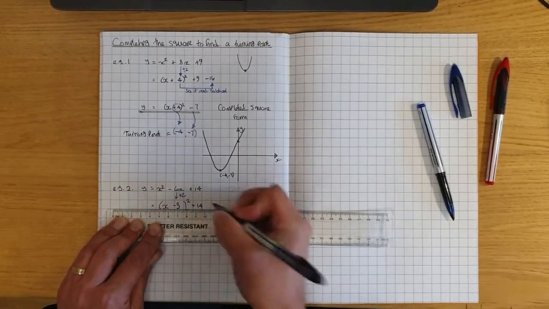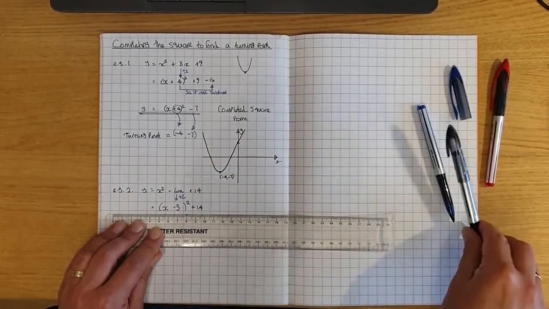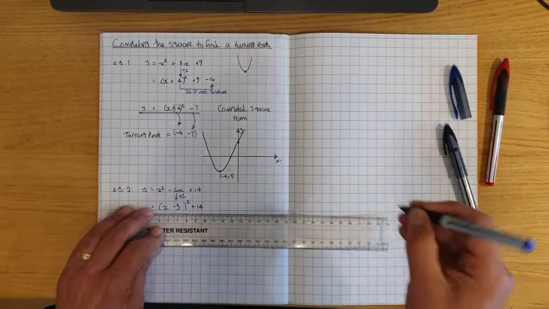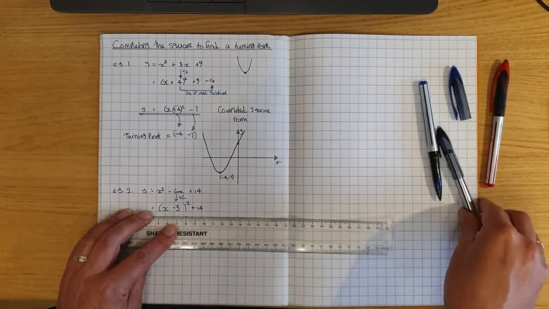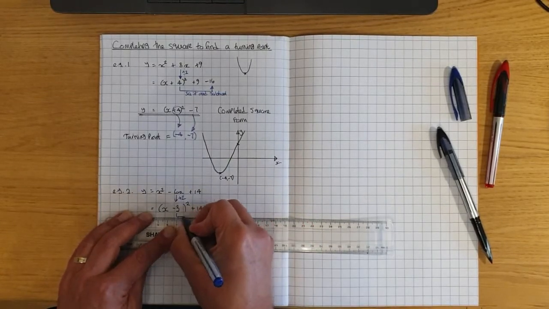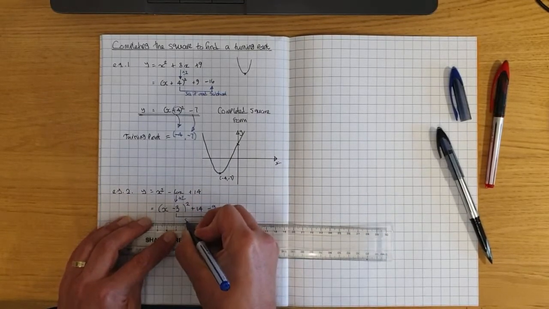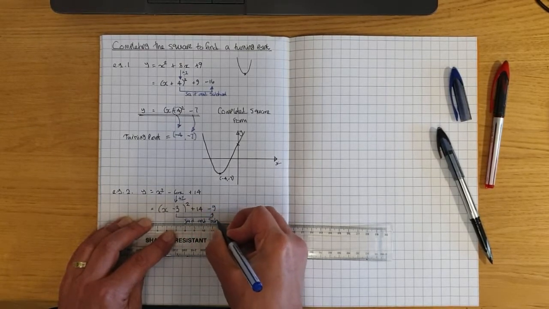I still have my plus 14 on the end. I then take my minus 3 and I square my minus 3 and I take it away. Minus 3 squared is 9, so I'm going to take away 9. And there's my take away 9 on the end, and that just comes from square it and subtract. And that's all I'm doing.